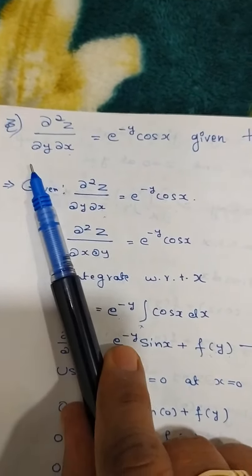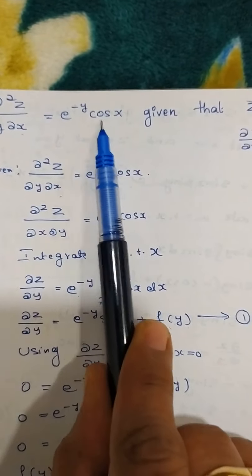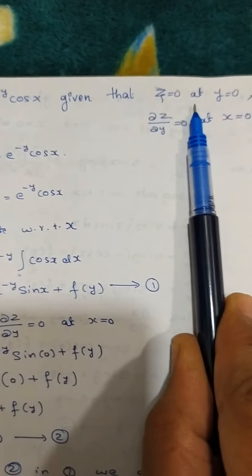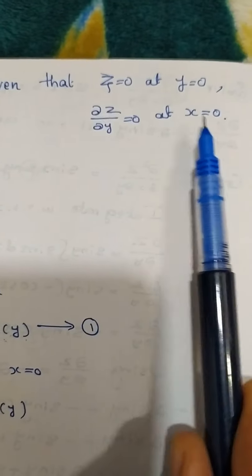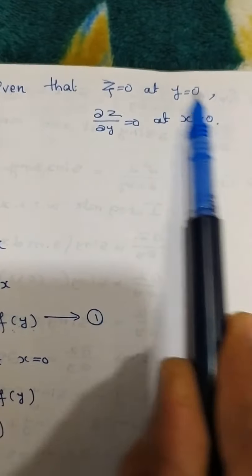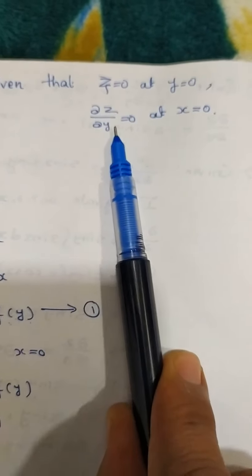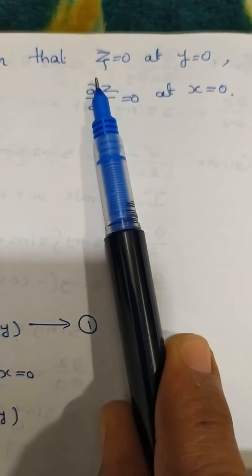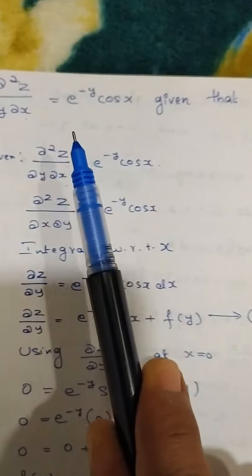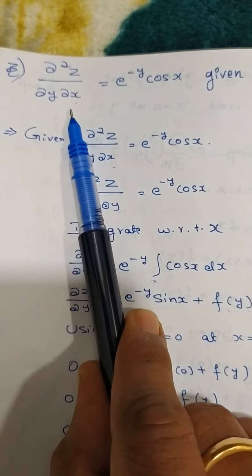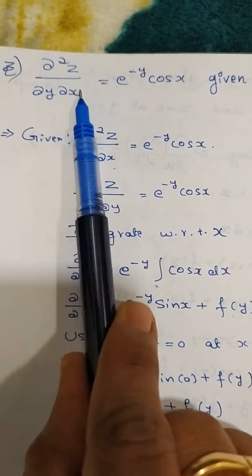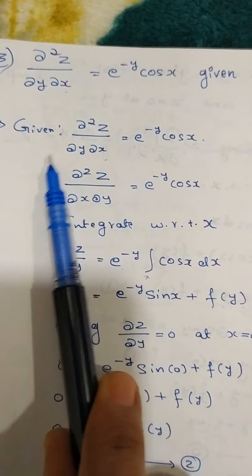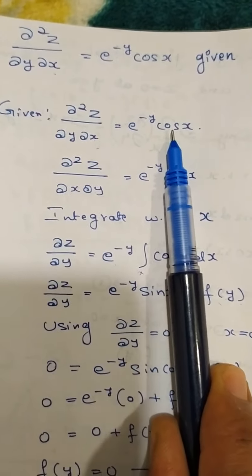Dou square z by dou y dou x is e power minus y cos x, given that z is equal to 0 at y is equal to 0 and dou z by dou y is equal to 0 at x is equal to 0. This is your first condition. The condition with the partial derivative is always the first condition. Here we have dou z by dou y, so we have to integrate the given PDE first with respect to x. But here we have y, so interchange these two. Then the given PDE is this one.